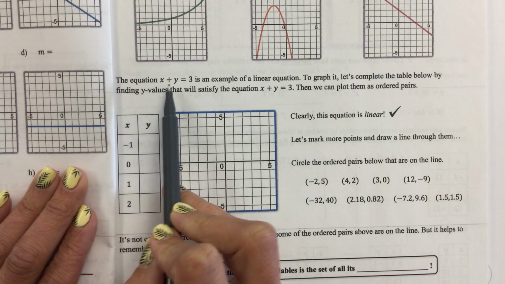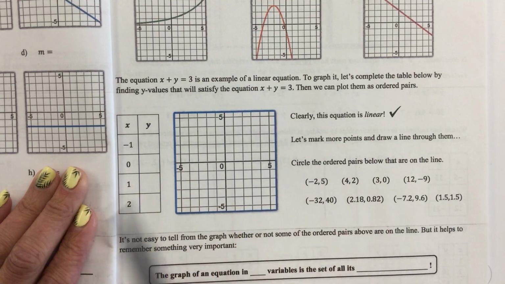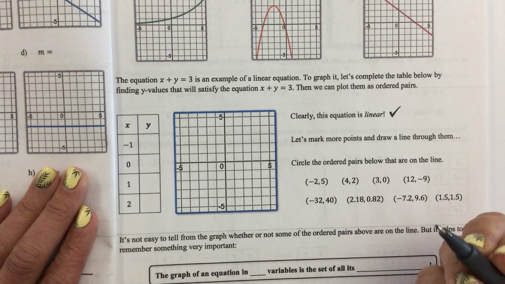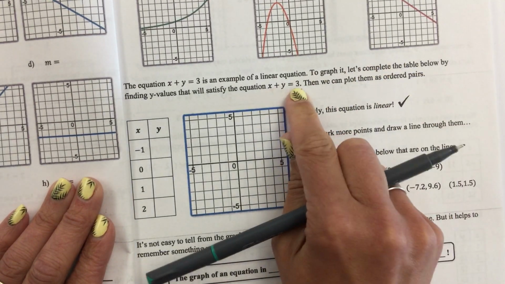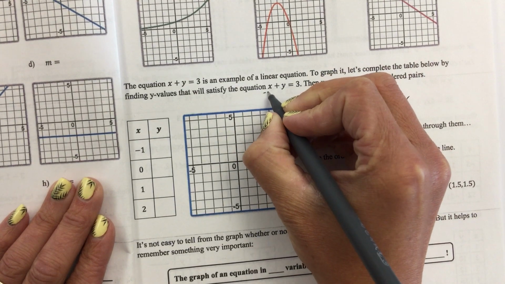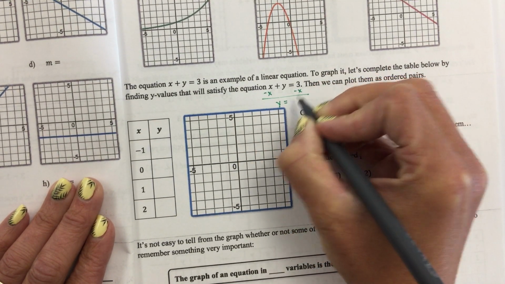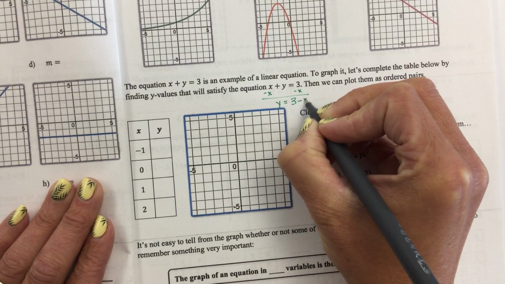It says the equation x plus y equals 3 is an example of a linear equation. To graph it, let's complete the table below by finding the y values. Then we can plot them. So you guys have done this before. In order to find the y values, you'd have to move the x over to the other side. Our equation is going to read 3 minus x.